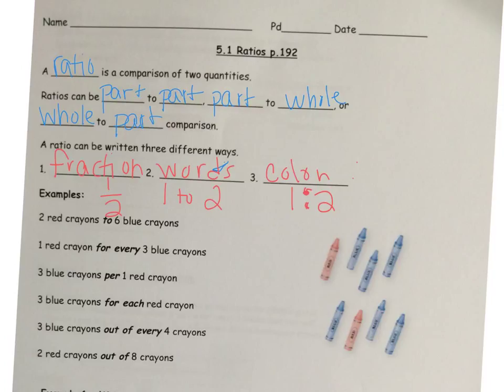Some more examples of words that we can use are down below here in the same example with the crayons. 2 red crayons to 6 blue crayons. We can see we have 2 red and we're comparing them to 6 blue, which is the same thing as saying we have 1 red crayon for every 3 blue crayons. See, 1 red to these 3 blue, 1 red to these 3 blue. Also 3 blue crayons per 1 red crayon. So we just switched this relationship and we're using the word per.